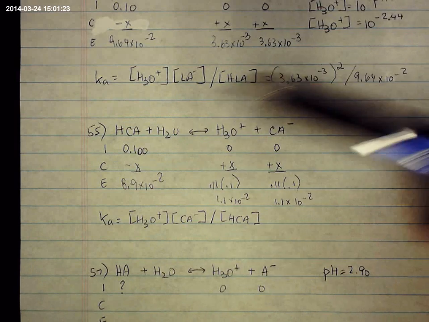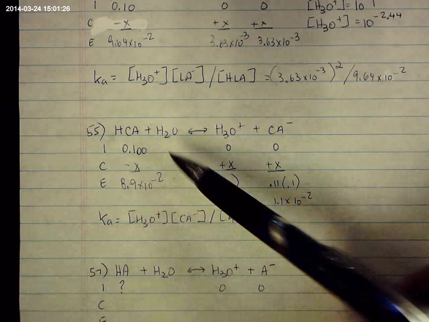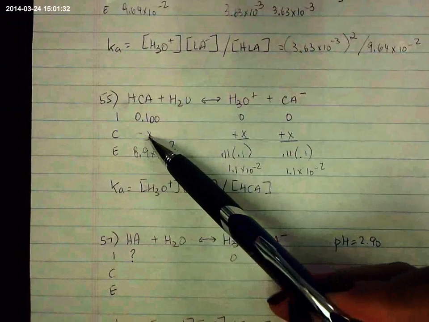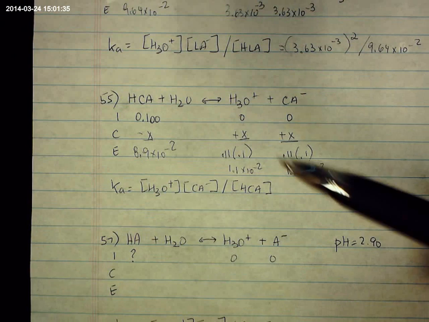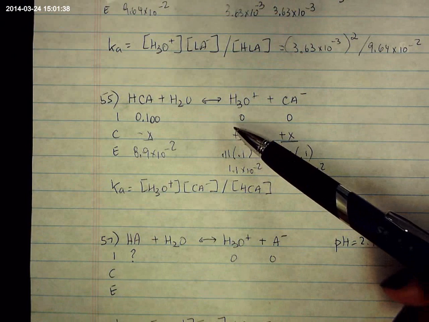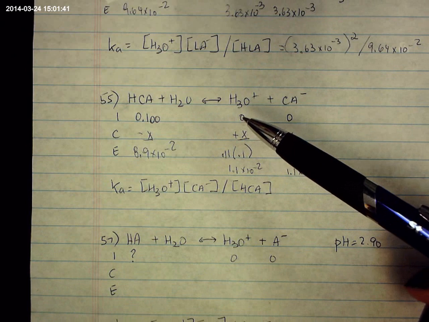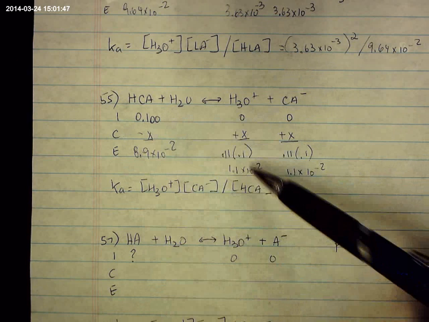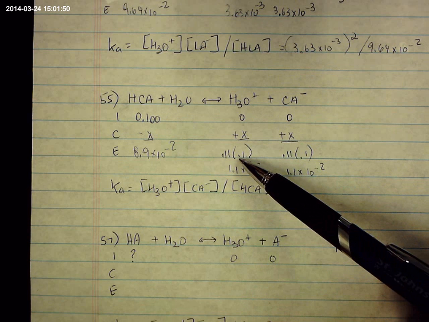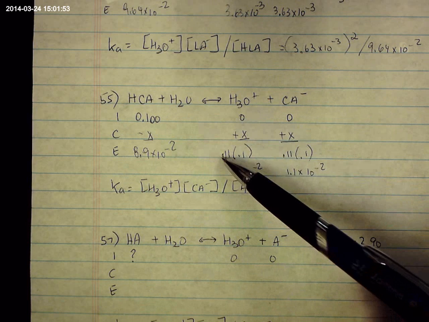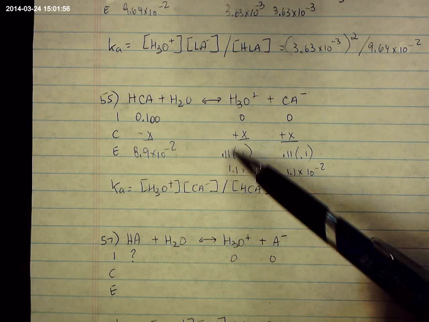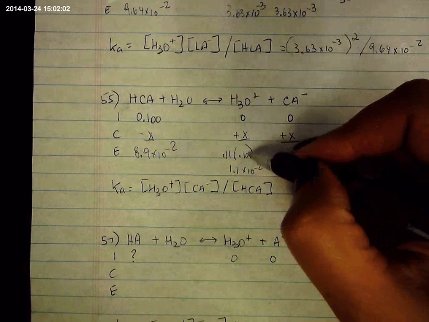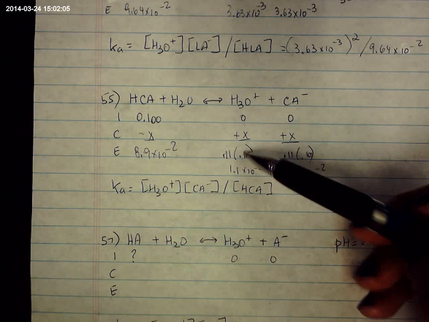CA minus. The initial concentration of HCA is 0.100. The initial concentration of products is going to be 0 and 0. Now, I know I need to lose x on the left, gain x on the right. Well, they told me that this acid ionizes with an 11% efficiency. That means that 11% of these molecules are breaking apart. That allows me to calculate how much hydronium I produce. So if I do 0.11, the 11%, times 0.1, which was the initial concentration that I was given for the acid, that tells me how much hydronium I make.